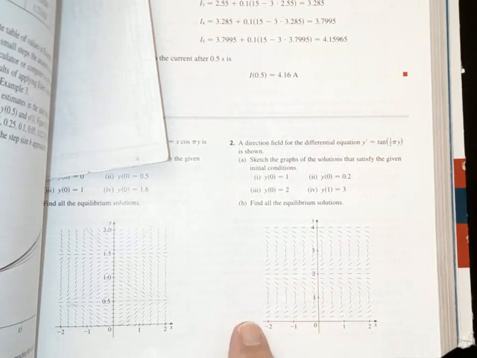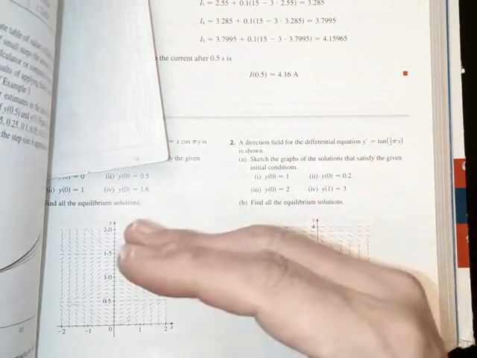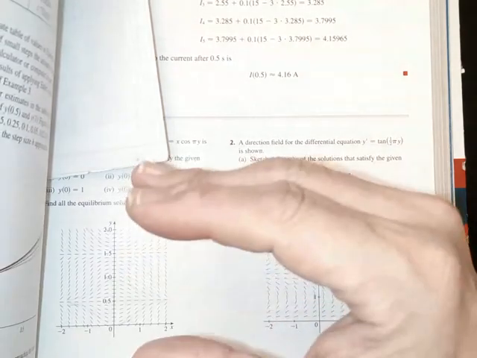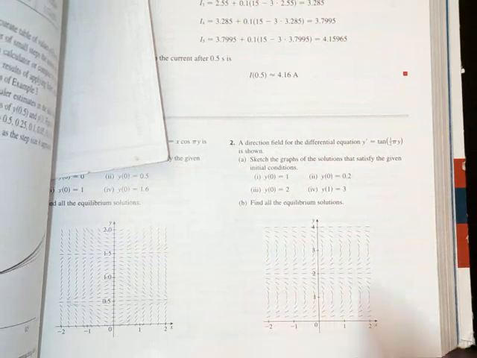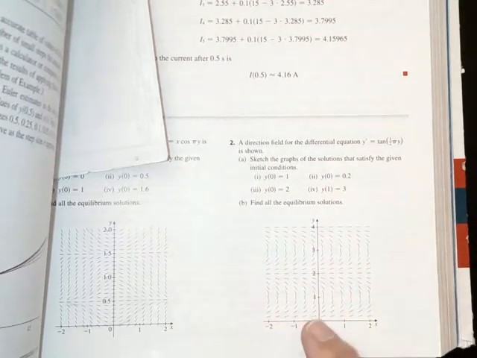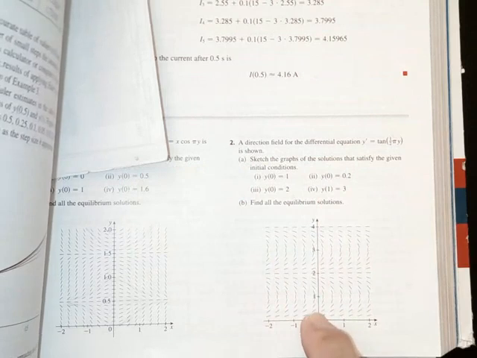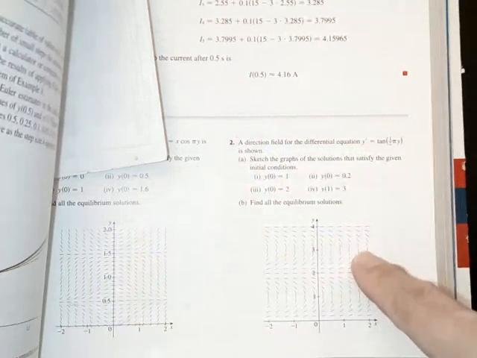I might also be able to do it from this side, right? Come up and hit that. So there should be some sort of a curve that goes through that point. If y of 0 equals 0.2, I'll go through this spot. It might actually be to your benefit. It looks like you've got the picture for this on your computer.